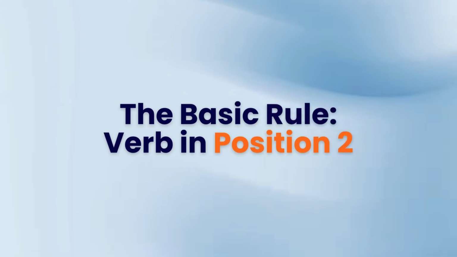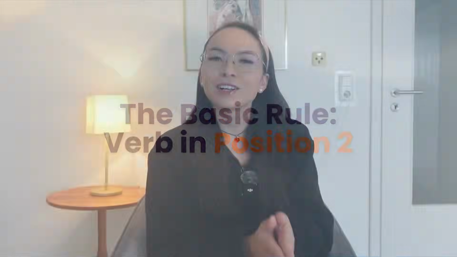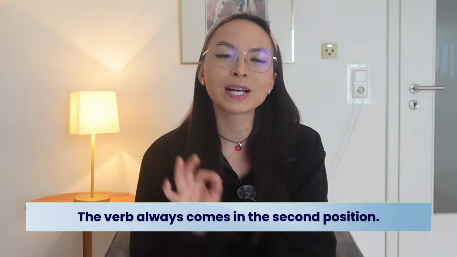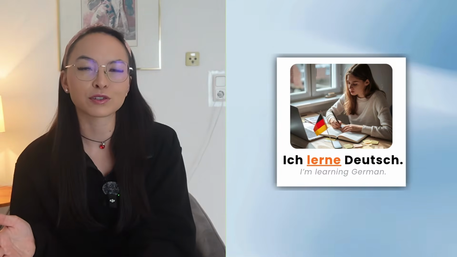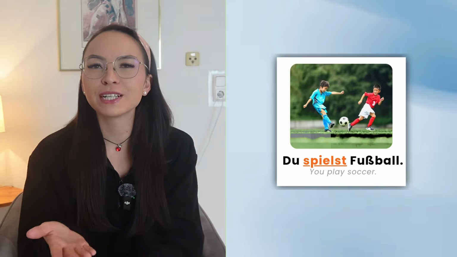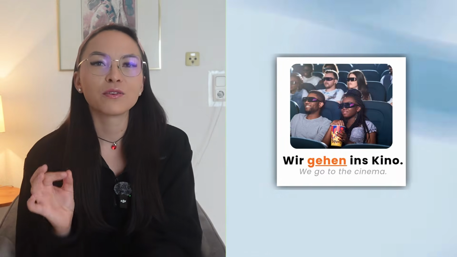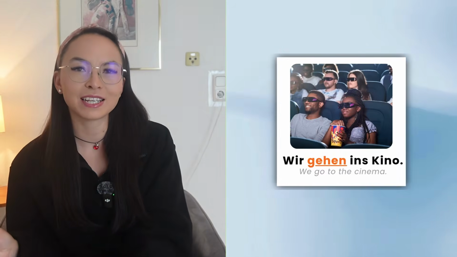Alright, let's look at German word order. The basic rule: verb in position 2. The golden rule in German main clauses is this. The verb always comes in the second position. That means no matter what you put at the beginning of the sentence, the verb holds its spot. For example, ich lerne Deutsch. Du spielst Fußball. Wir gehen ins Kino. So you can see how all of these verbs are always placed in the second position.